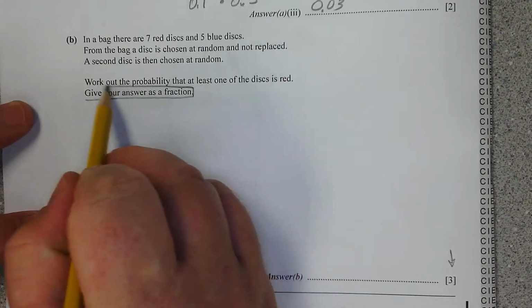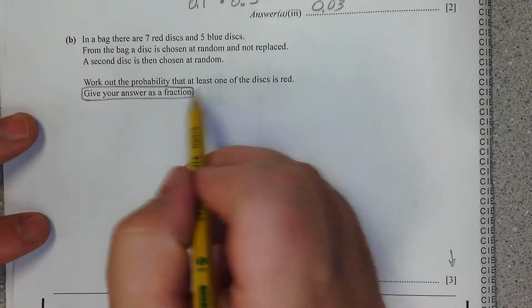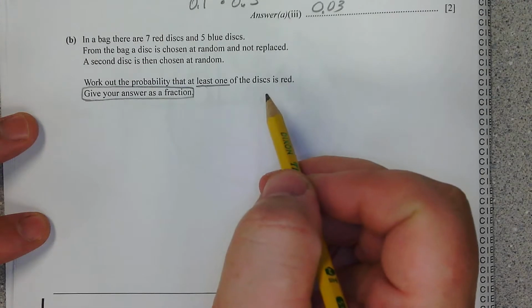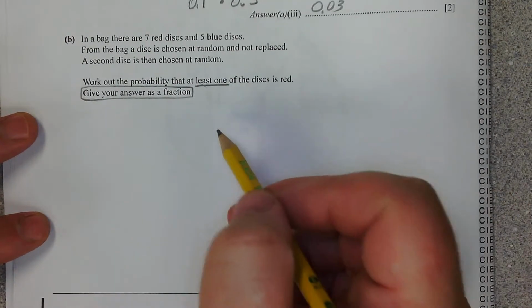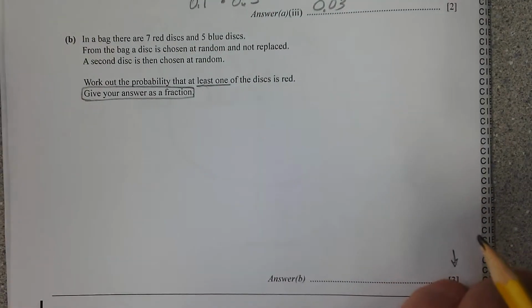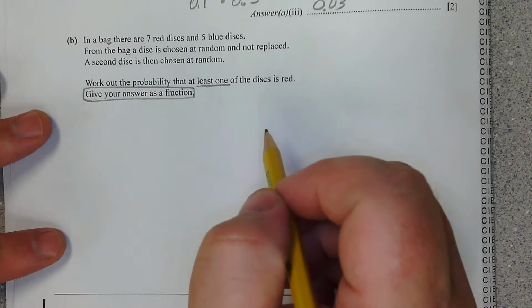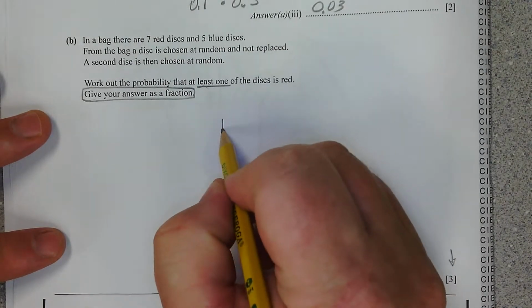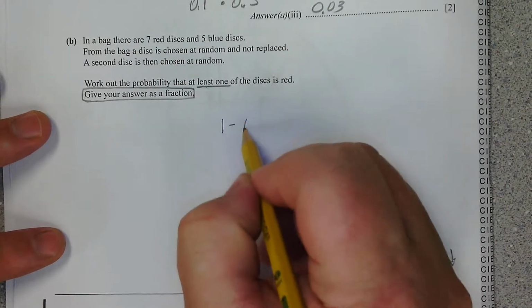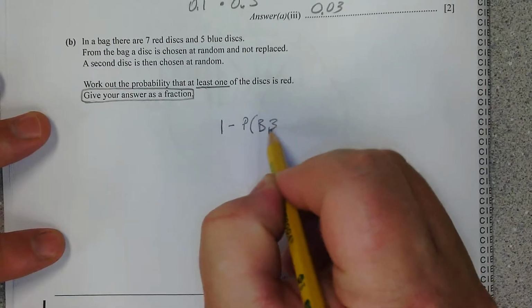Okay, so check this out. This is a key word right here: at least one. That could be the first one's red and the second one's not. It could be the first one's not and the second one is, or it could be they both are. So how about this? The only way this could not happen is if they're both blue.